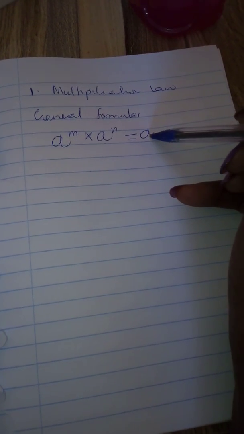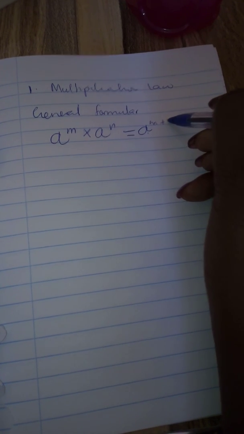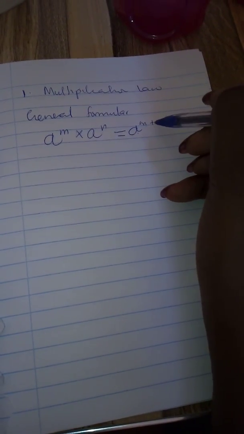These are the base, this is a base and this is the index, ne? A is the base and m is the index, the power. So in this law, you keep the same base, which is a, and then you add the powers, which is m plus n.